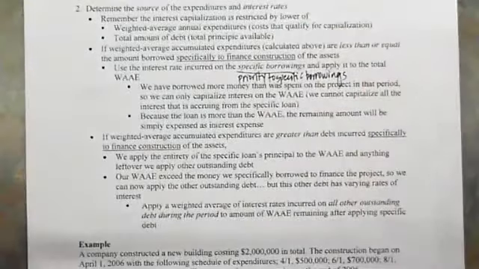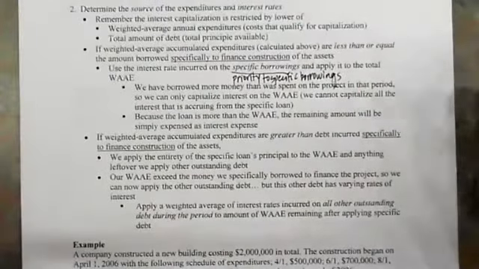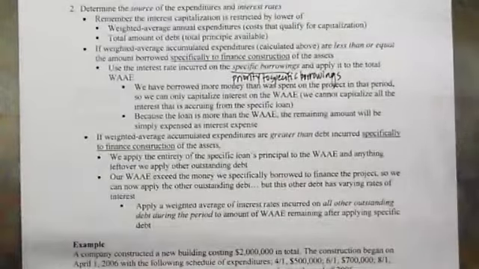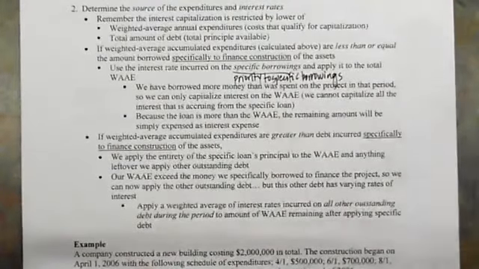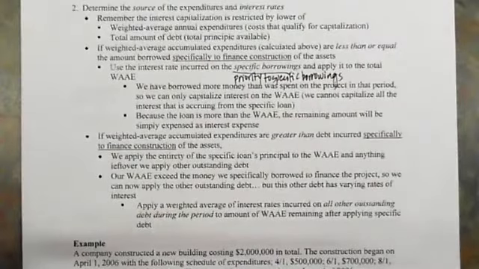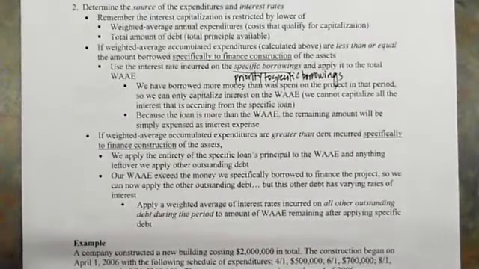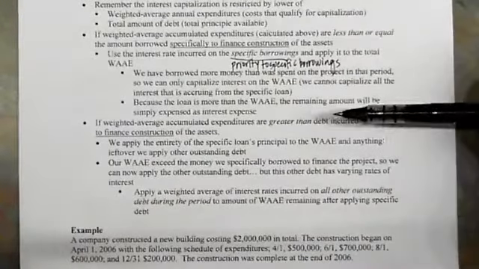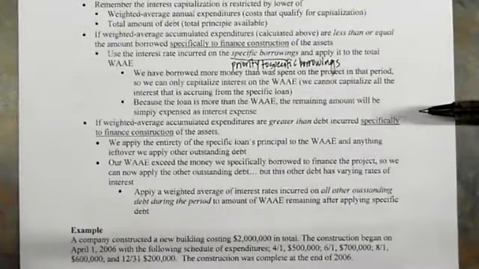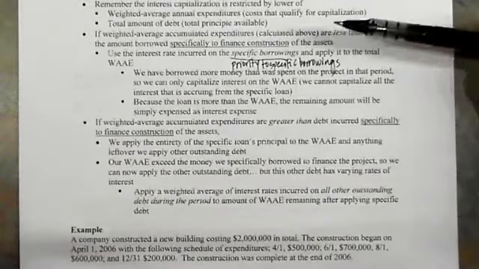We apply all the amount of specific borrowings we have, we determine the interest rate there, and then we start to apply those that are just generally outstanding debt amounts that have their own interest rates. If the weighted average accumulated expenditures are greater than the debt, let me back up.